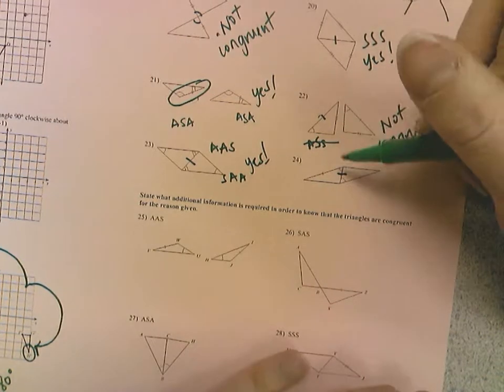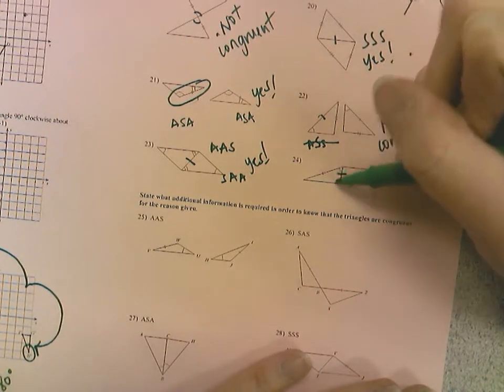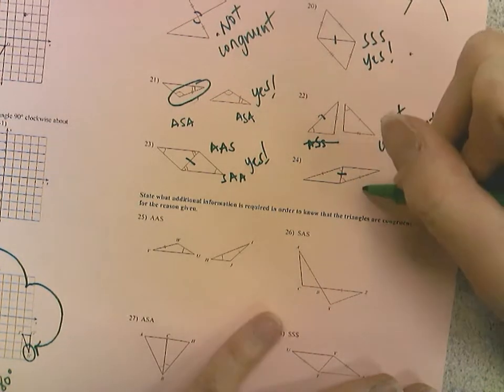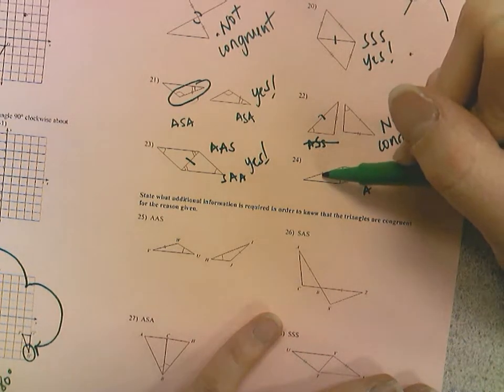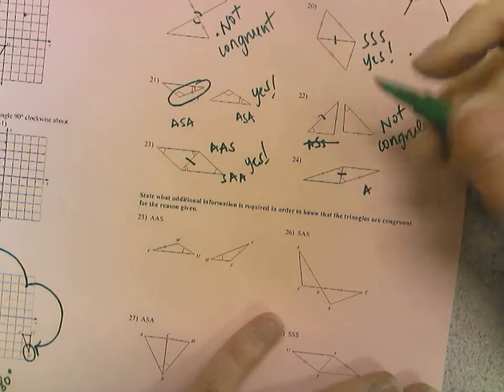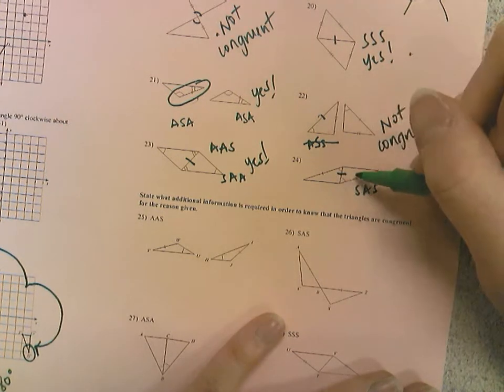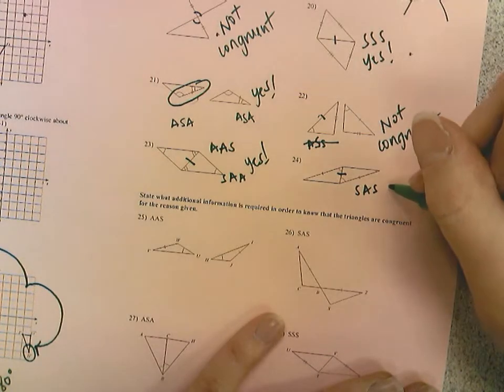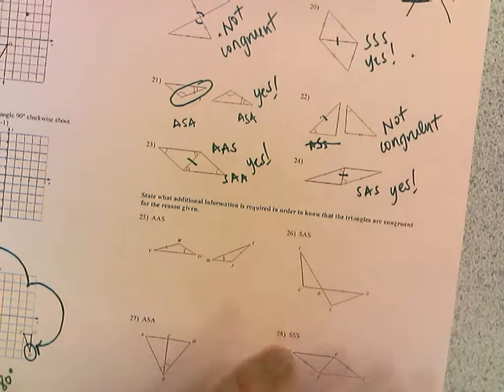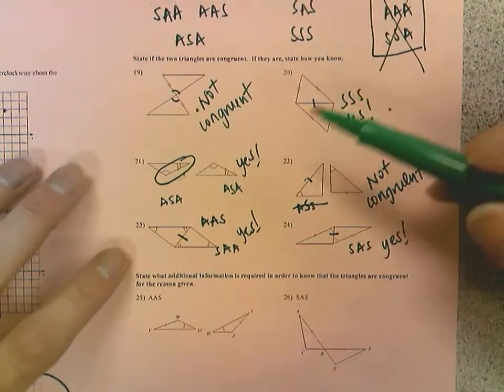Okay, 24, again, these guys share a side. So my middle piece on this left triangle is an angle. So that's going to be my middle piece and my 3 letters. Okay, so then next to it, or squishing it, I guess, I have a side and a side. And then the same thing happens on the second triangle. Side, angle, side is a congruence. So yes, woohoo!